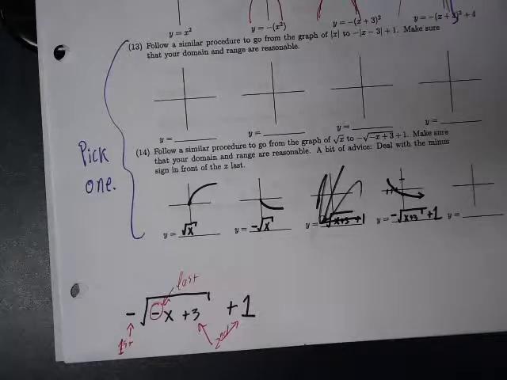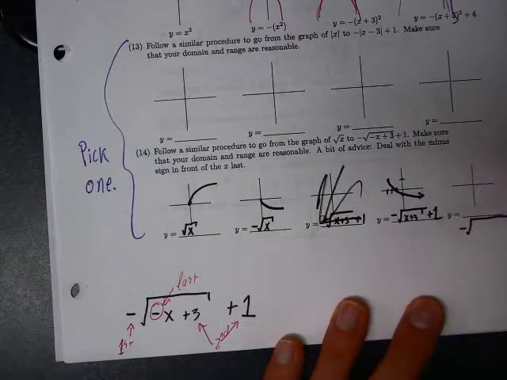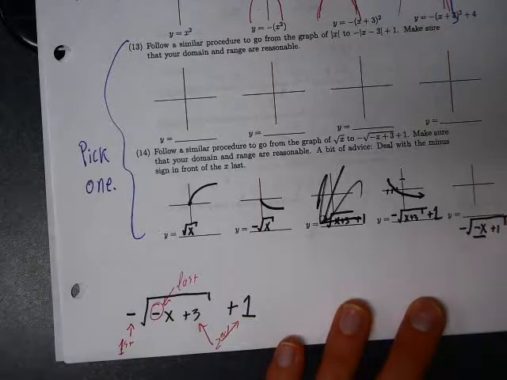It'll flip over the y-axis. It'll do the flip that changes x values. So negative the square root of negative x plus 3 plus 1. So I just put a negative sign in front of the x. So this point will now be at 3, 1. Still have that same y-intercept.